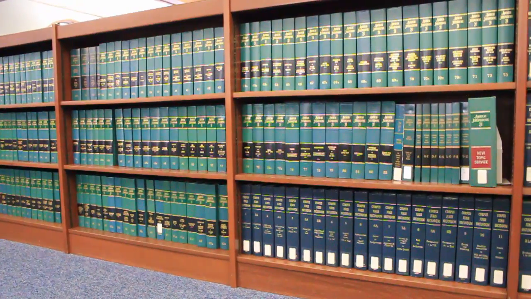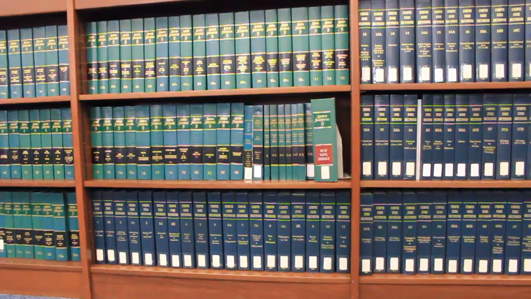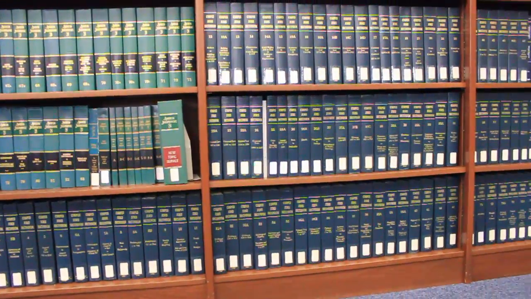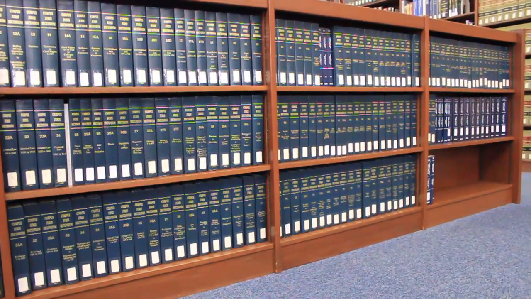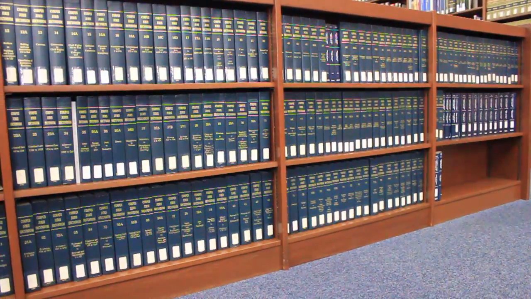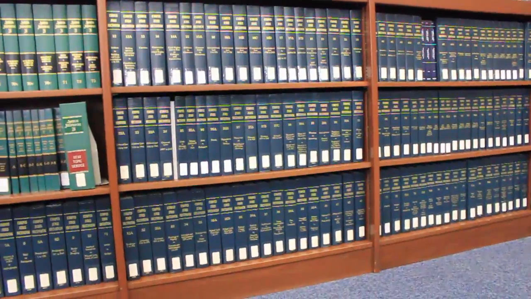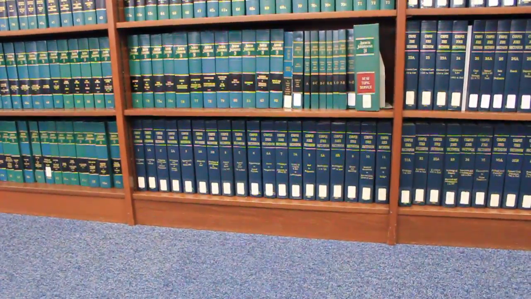So here are together on one shelf, one very long shelf, both of the two national encyclopedias. The green ones are American Jurisprudence and the blue ones are Corpus Juris Secundum. You can see there are a gazillion volumes. That's because these are encyclopedias, and as you know, they cover every legal topic A to Z, but they can only give each topic shallow treatment. You'll see that in just a second.